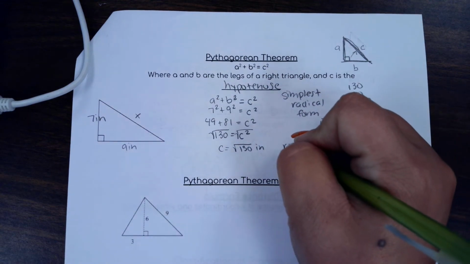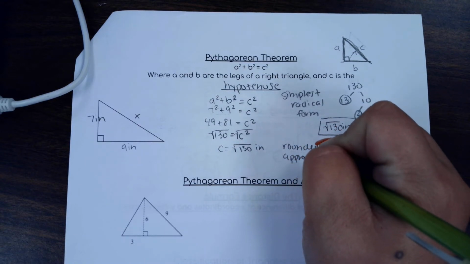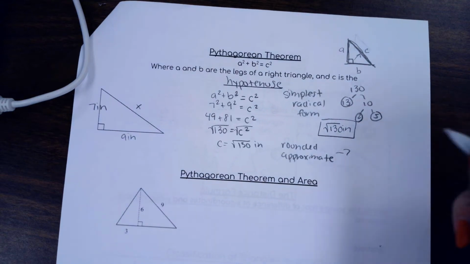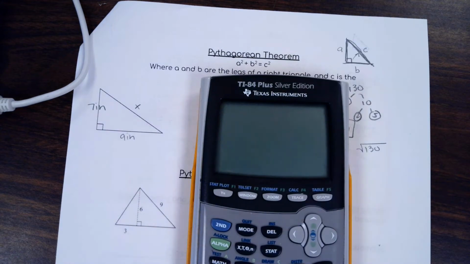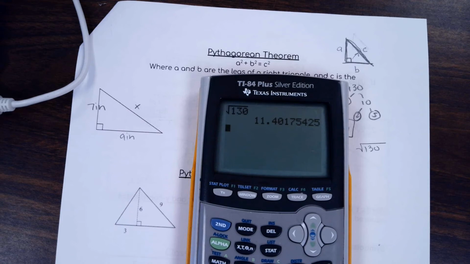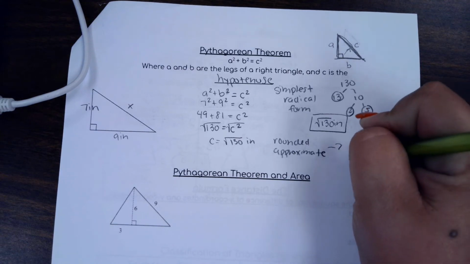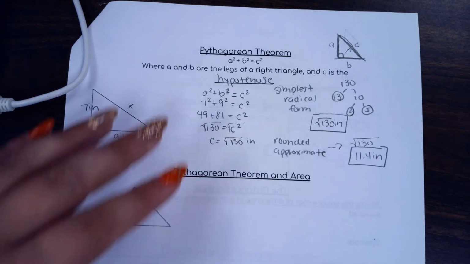The other way is the rounded or approximate answer. So this is going to be a decimal. So in your calculator, you just type in the square root of 130 and round it to the nearest tenth. So 11.4. So either of those answers are correct. So that's the Pythagorean theorem.